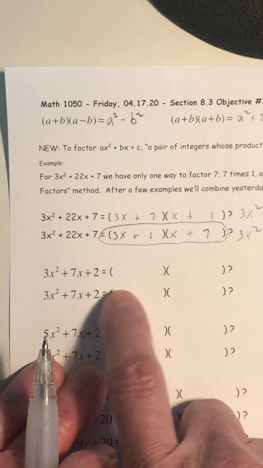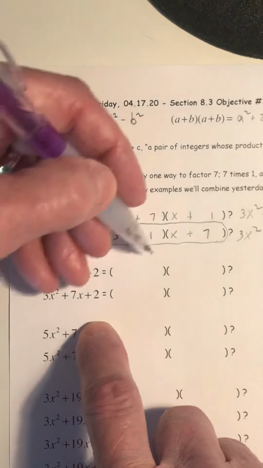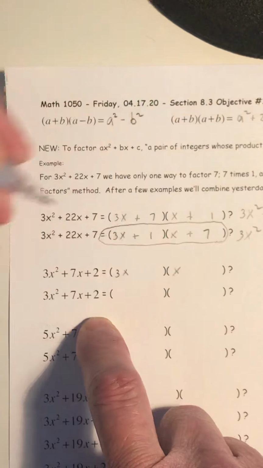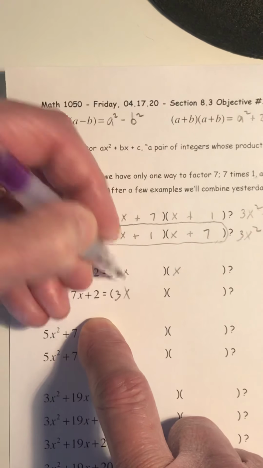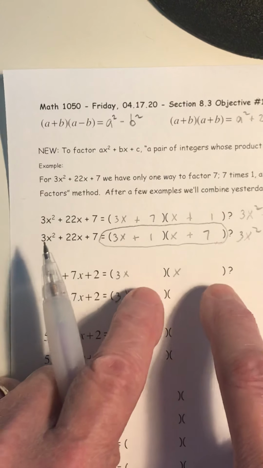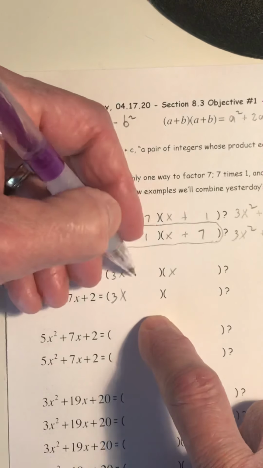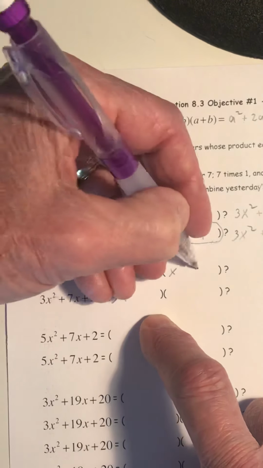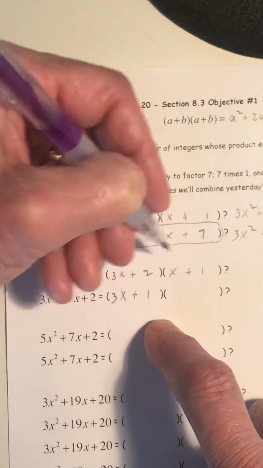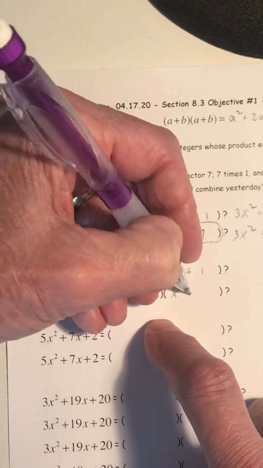Let's try this one. Again, to get a 3x squared, it must be a 3x and an x. And then to get 2, it's either going to be a 1 and a 2 or a 2 and a 1. Let's try the 2 and then the 1. And if that doesn't work, we'll try the 1 and then the 2.